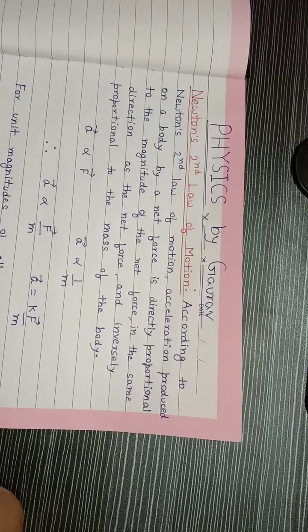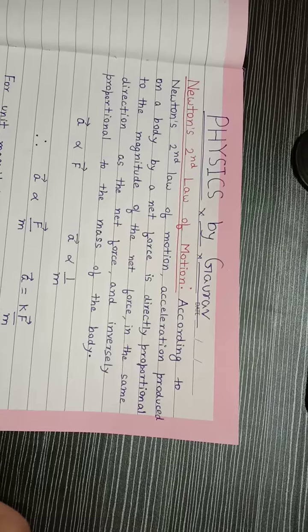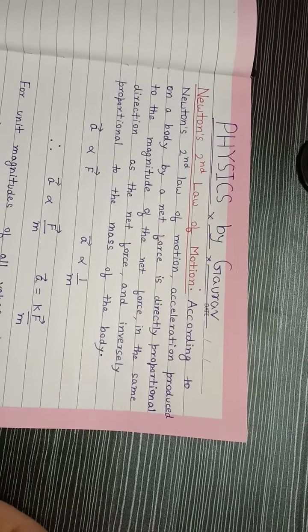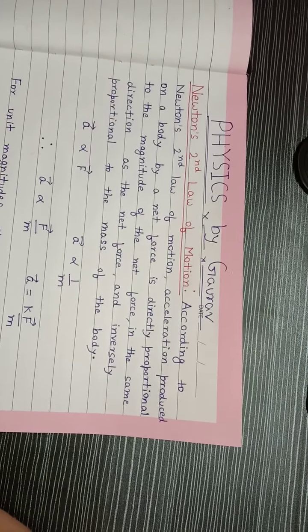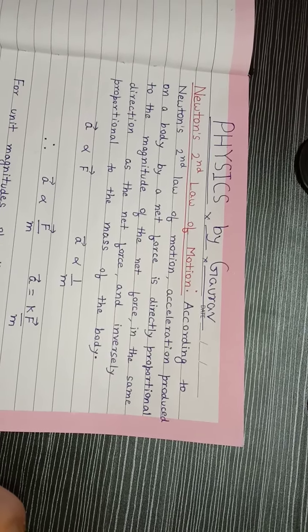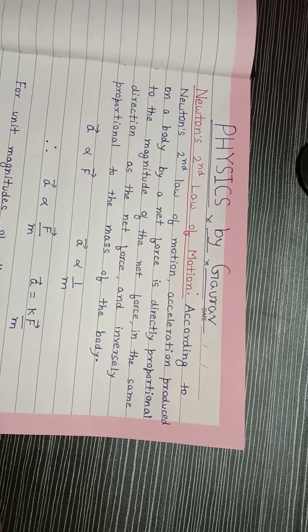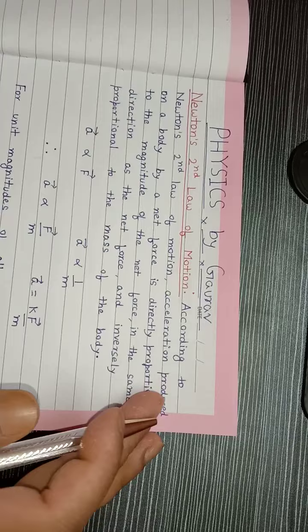But most of the students don't understand what is the meaning of F is equal to ma. F is equal to ma, we all know that force is equal to mass into acceleration. But how do we get force is equal to mass into acceleration? How do we derive it? That is known as Newton's second law of motion. Now first we'll go to the definition of Newton's second law of motion.